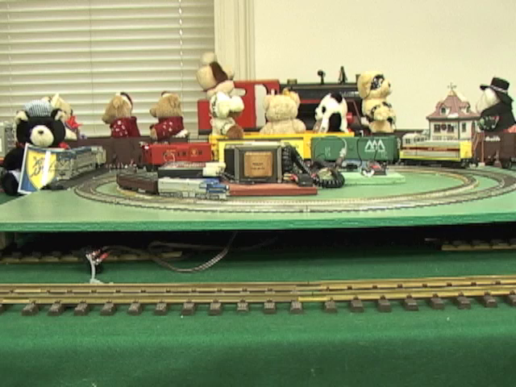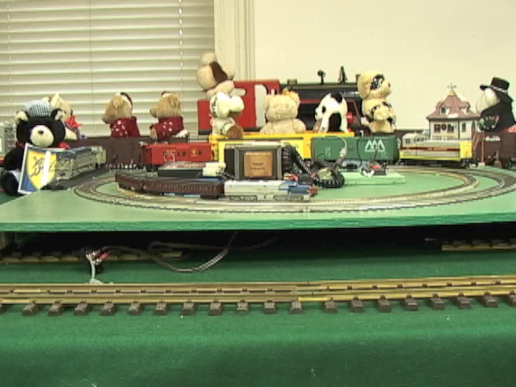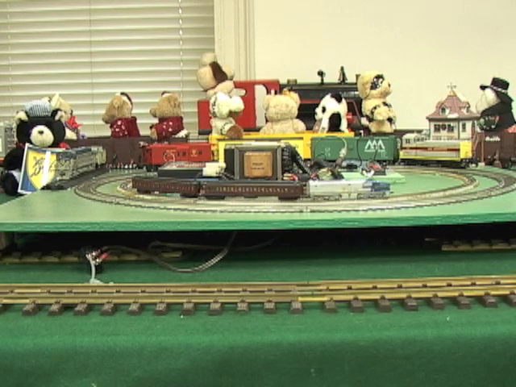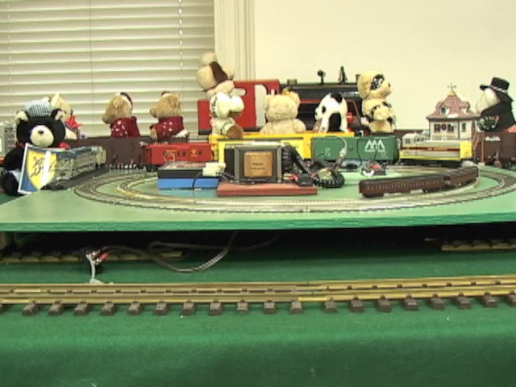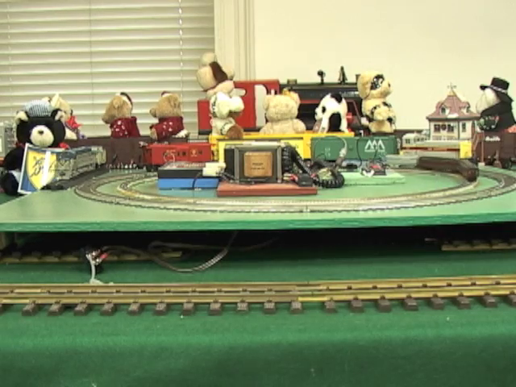Now you can see the N gauge train is starting up again. And this sequence will keep happening all day long as long as nothing malfunctions. The N gauge train will run, then the S gauge, then the large scale train.